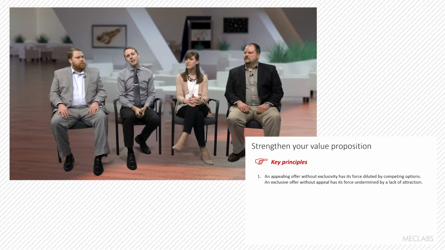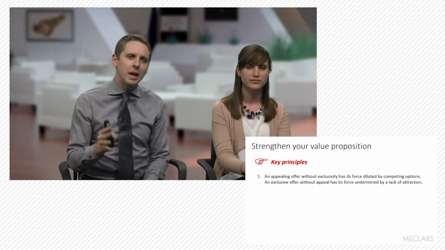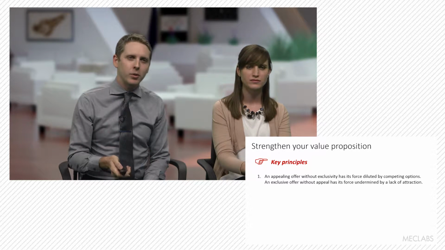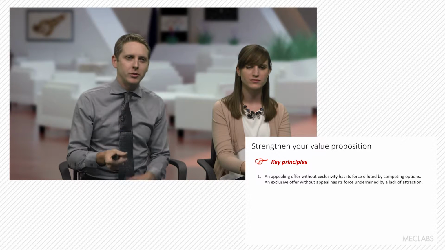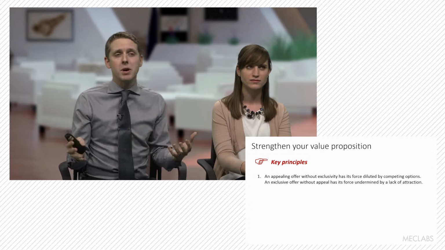And you can see that in the principle here on your screen. I'll just read it to you. It says, an appealing offer without exclusivity has its force diluted by competing options. Now, that may seem complex for those of you who weren't on the clinic last week. It's not as complex as it seems. Essentially what we're saying is that there's two elements that impact the force of a value proposition. There's appeal and there's exclusivity. And you have to have both.